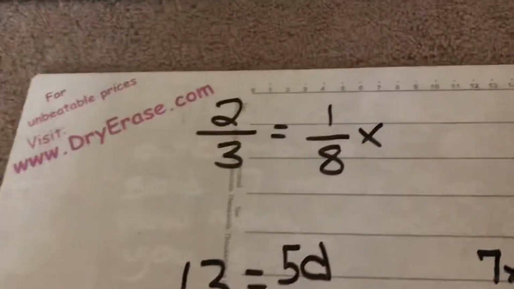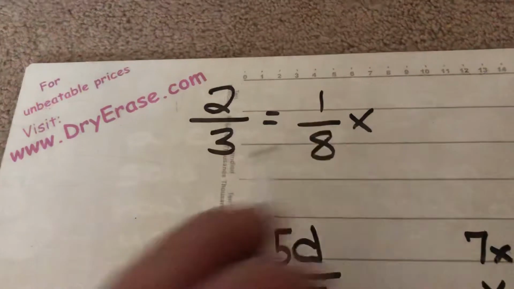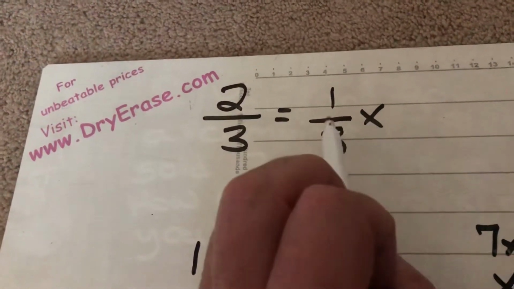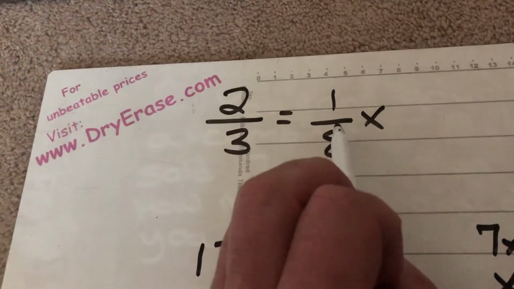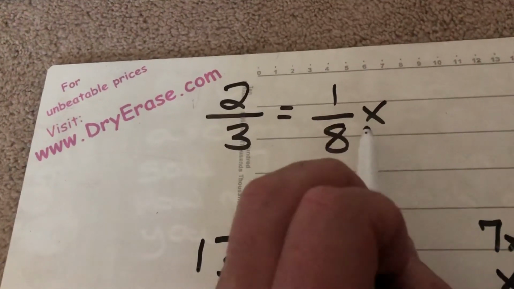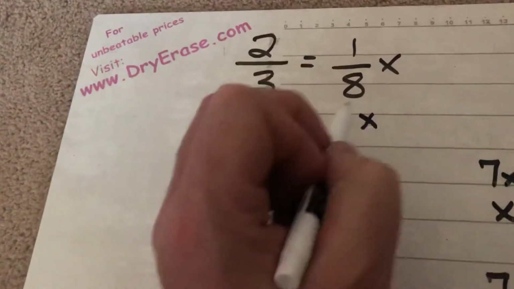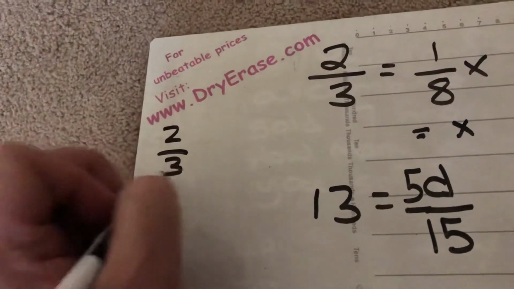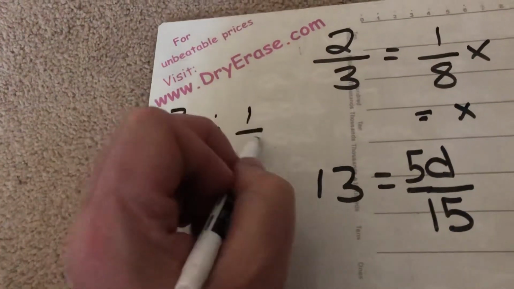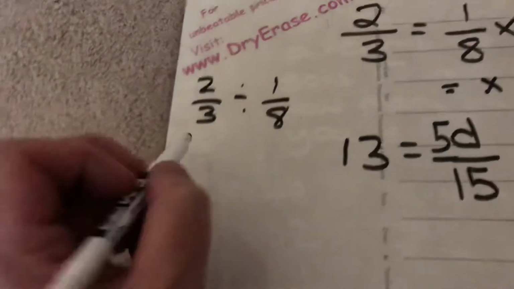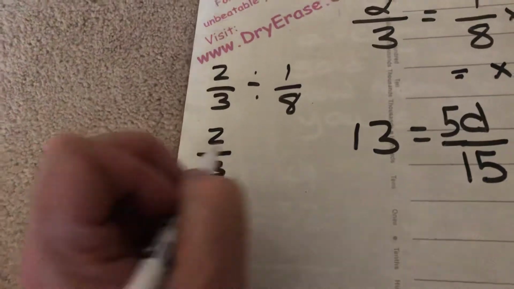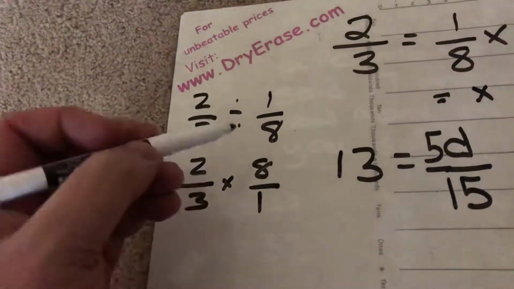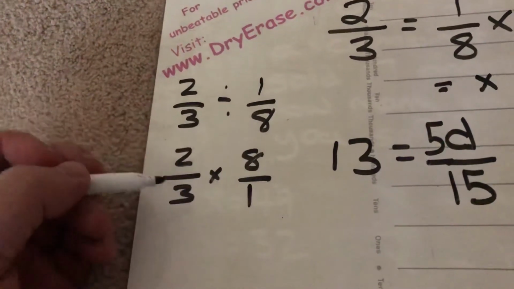All right, moving right along. Let's look at this one. 2/3 equals 1/8x. Well, this is a multiplication problem. So to isolate the variable, I'm going to divide both sides by 1/8. That will leave me with x over here. And so then when I come over here and I do 2/3 divided by 1/8, as I know, it becomes 2/3 times 8/1. Make that a multiplication sign, flip it.